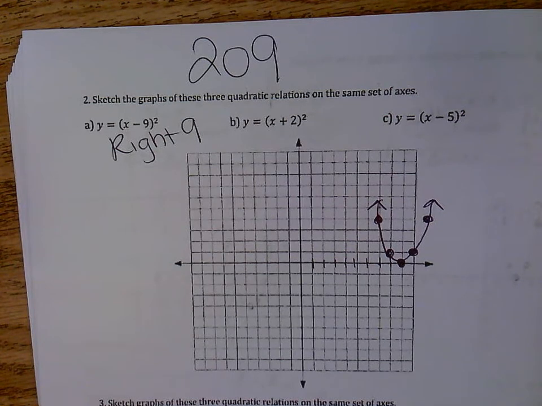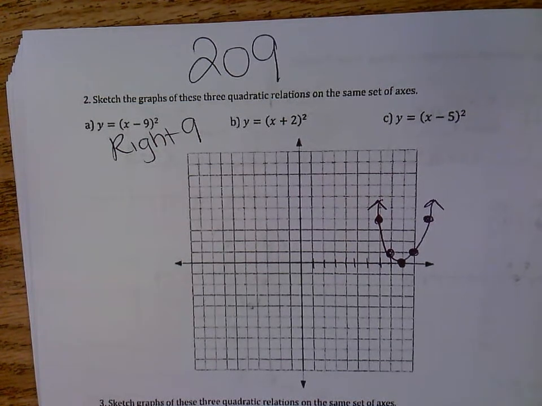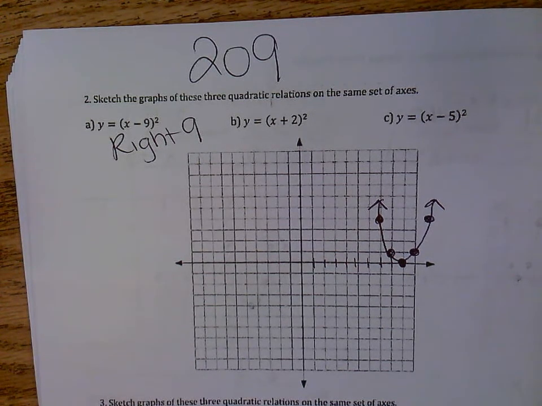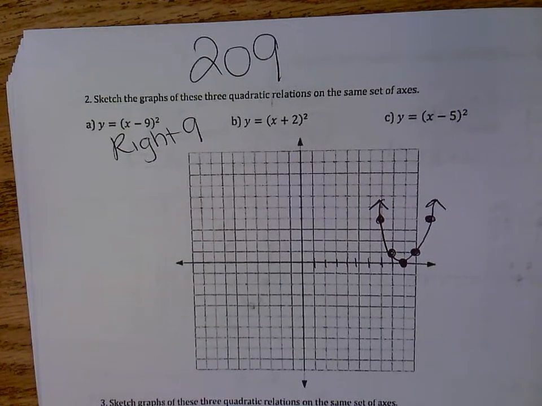So I'd like you to add the other 2 parabolas, B and C, and then when you look down below, those parabolas have been shifted up and down. So see if you can, you're graphing 6 parabolas. Try to commit it to memory. So I'm going to get good at drawing those parabolas now, right?